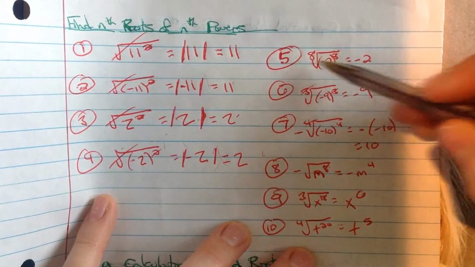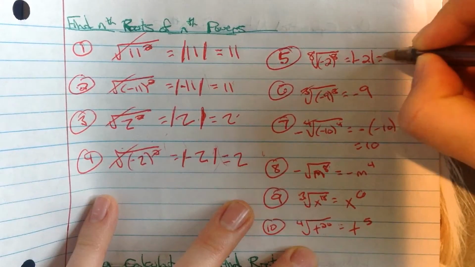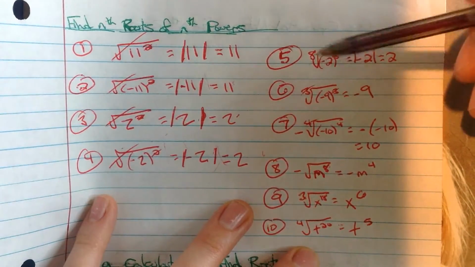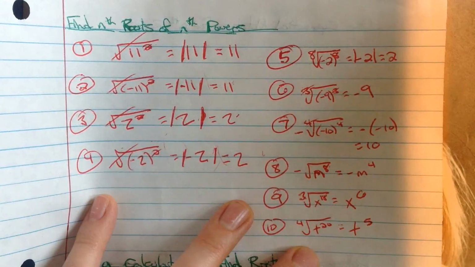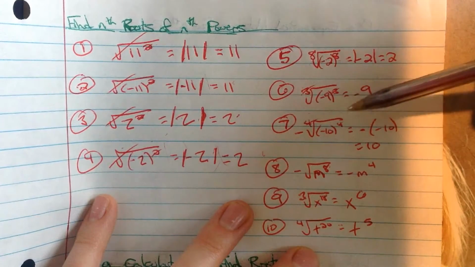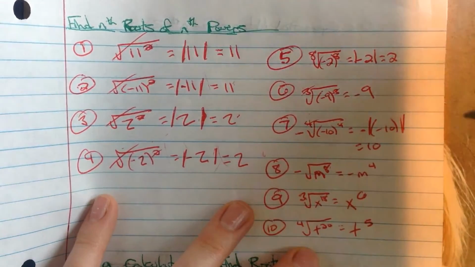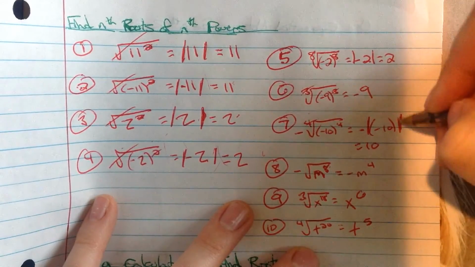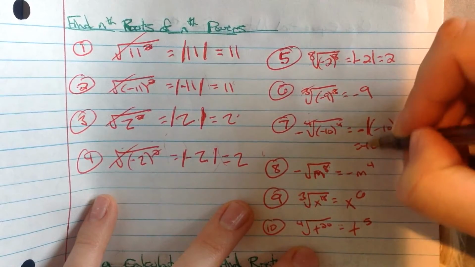So if we have an eighth and an 8, even power, absolute value equals 2. Odd power means you don't have to have the absolute value. So the answer is just negative 9. They cancel each other out, leaving the number that's inside. 4 and 4, absolute value. So absolute value of 10 is 10, but the negative out front means I have a negative 10.